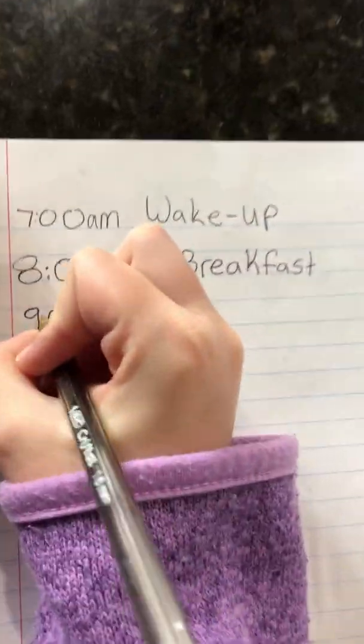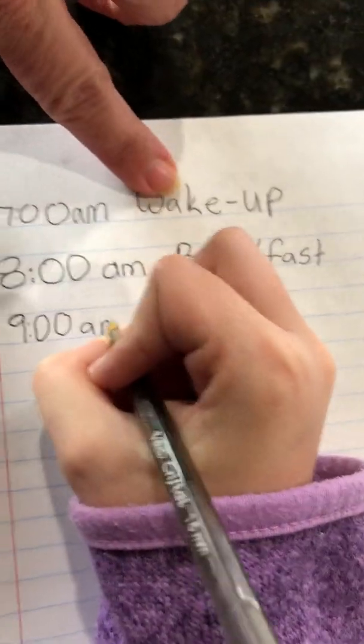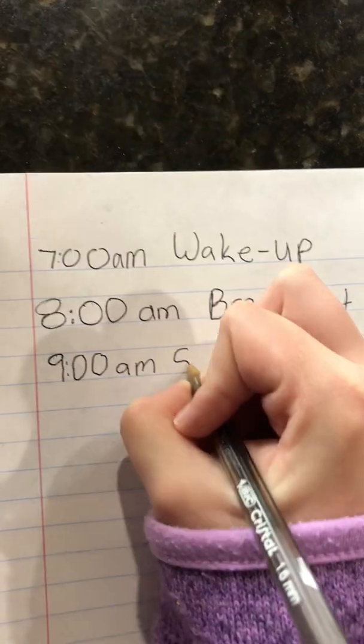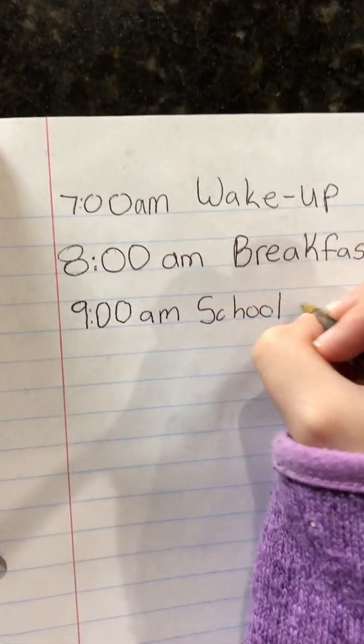Another really good thing to do at this time is to use time and write out a schedule, because time is really important, and it kind of keeps us going on the same schedule. So 7 o'clock, you can write what you're going to do at 7 o'clock, 8 o'clock, what you're going to do, 9 o'clock. So schedules are really, really great to do too, okay?